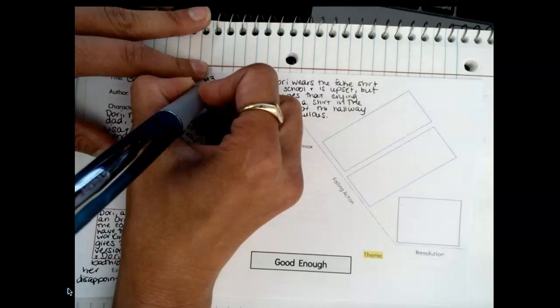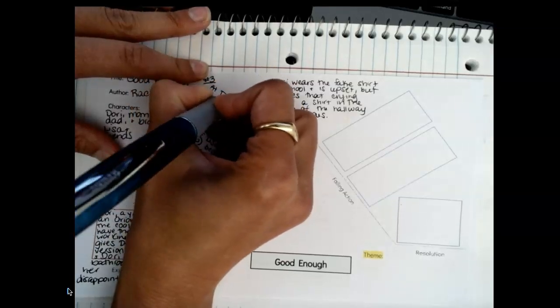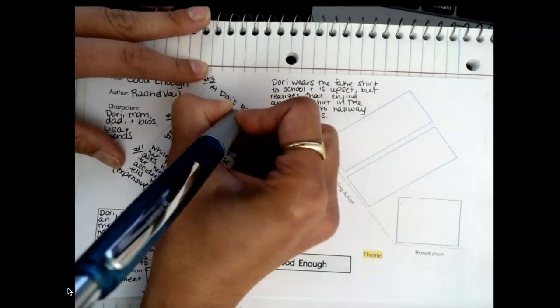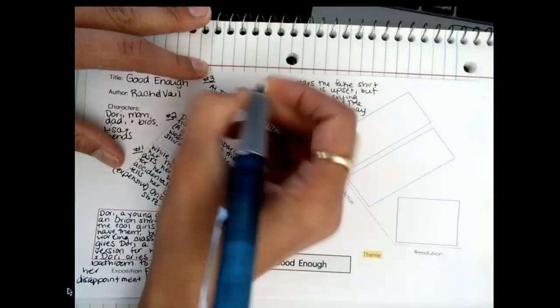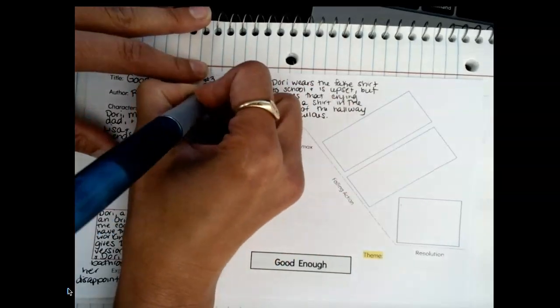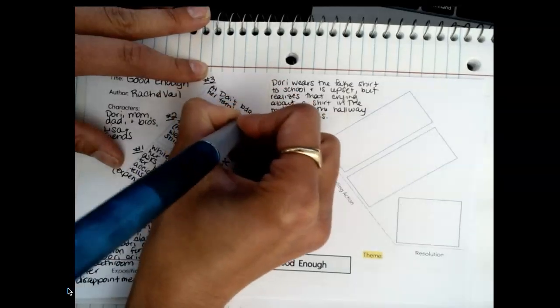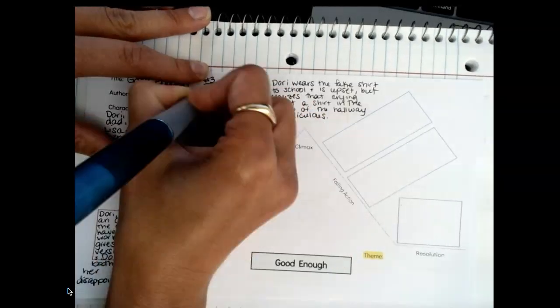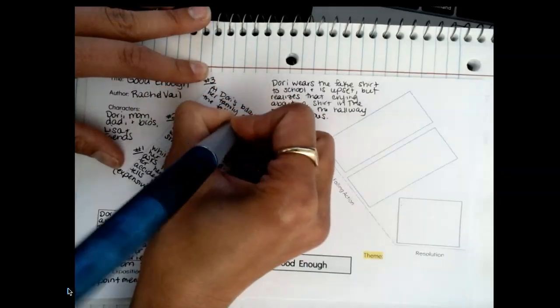So we can say at Dory's birthday, I don't know if it was necessarily a party, but we can write birthday party. Her family gives her the fake shirt.